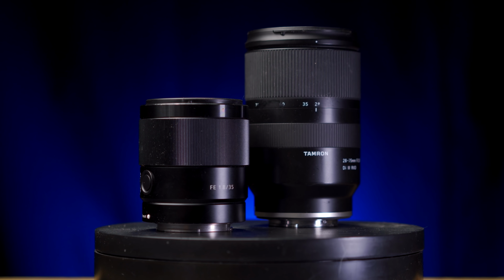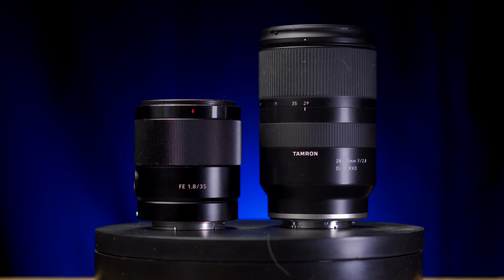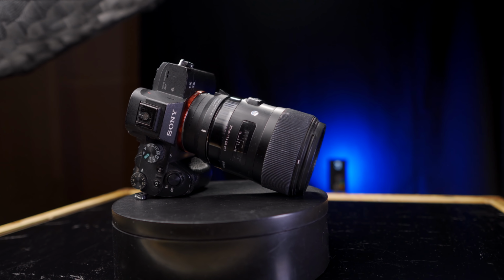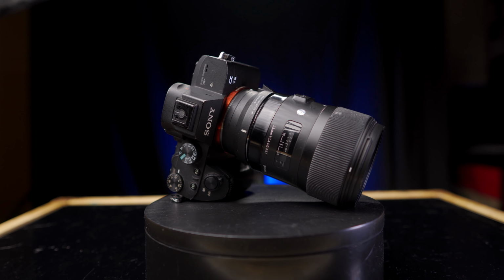Now, the pros and cons to all of this, and firstly, let's tackle the third party versus first party argument, because this is what most people are generally trying to get their head around. The biggest difference between first and third party, and incidentally the difference between native and adapted, really comes down to the autofocus. In terms of optics and image quality, none of that is really down to whether the lens is made by the first-party manufacturer or a third-party manufacturer, whether it's adapted or whether it's native.